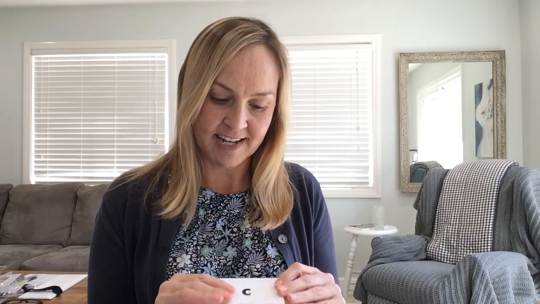We are going to start out today with saying our sound cards. Then we will move on to spell sounds. I want you to say these sounds out loud, and try to say them before you hear me say them. As a reminder, last week we worked on the letter CK, and CK makes what sound? Everyone should have said K. All right, so here we go.